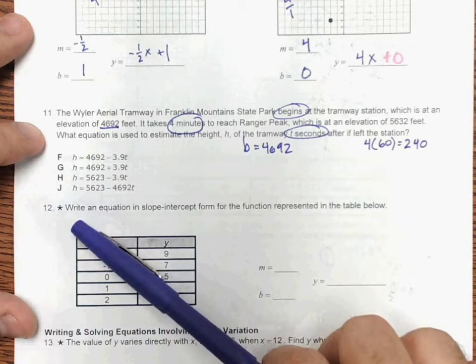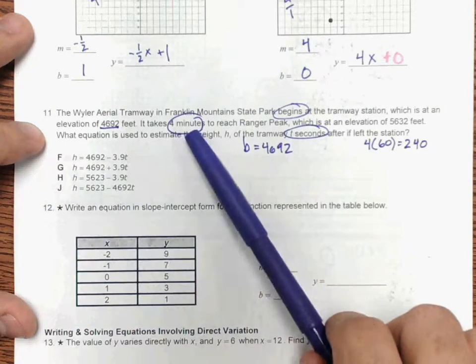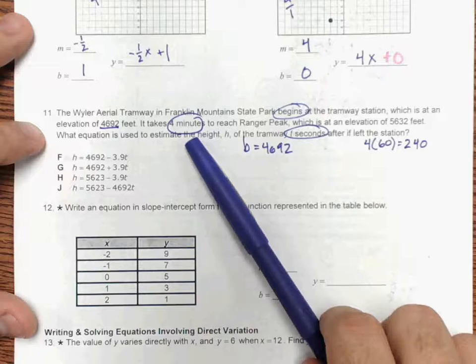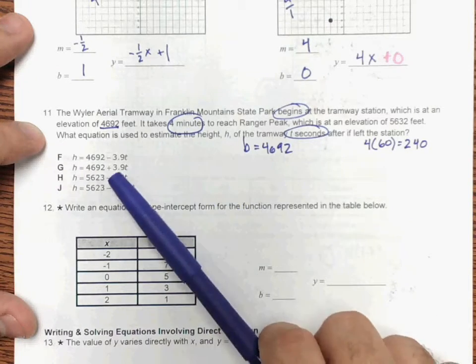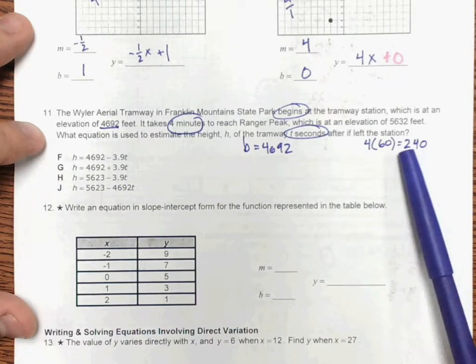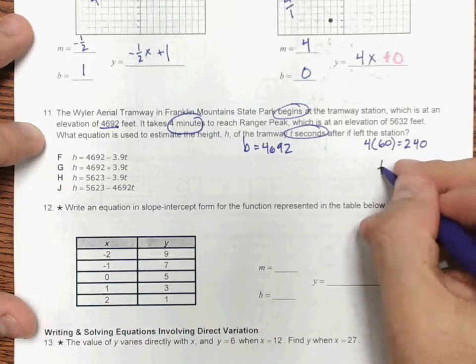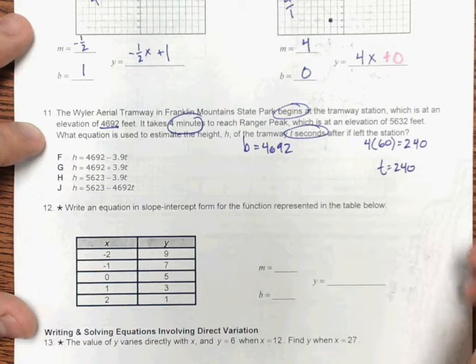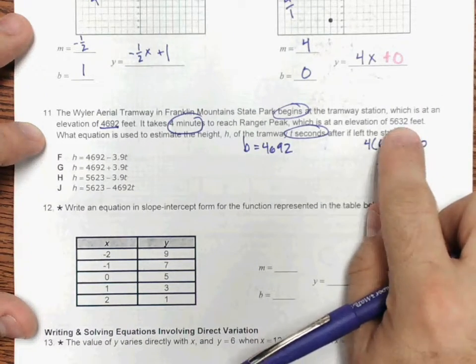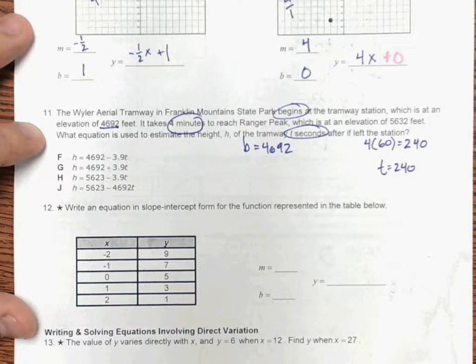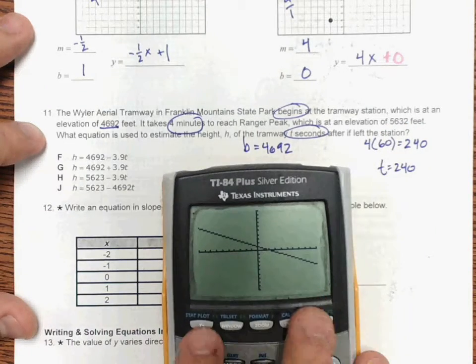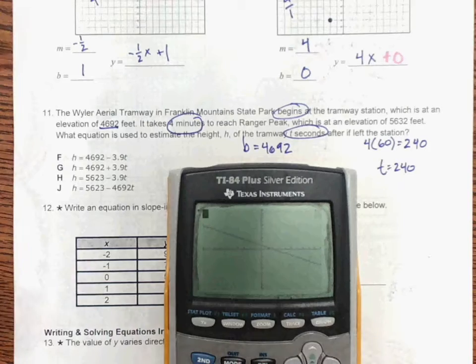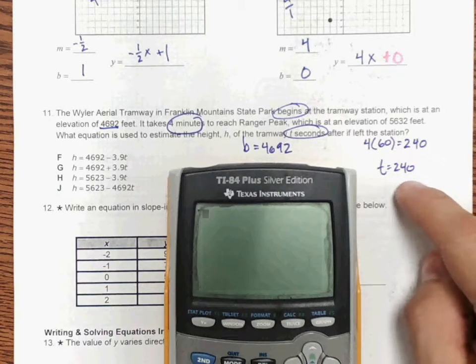So one thing that we can do that might work for us well here is to plug these numbers into the equation. This would be my time. Time is 240 seconds. And see which one equals 5,632. This is the way I would solve this problem. So I'm going to go back to my table, or go back to my regular calculator, and plug in each of these equations. I'm going to use 240 for t.